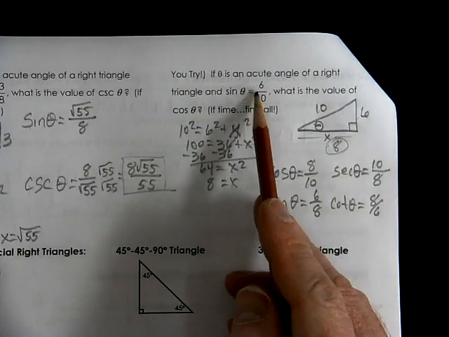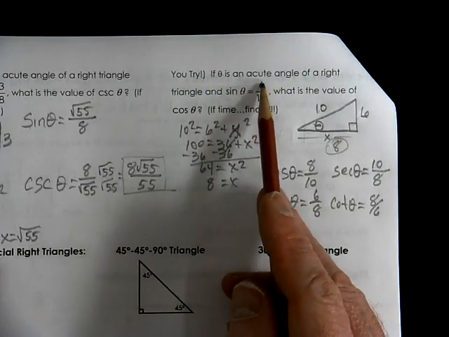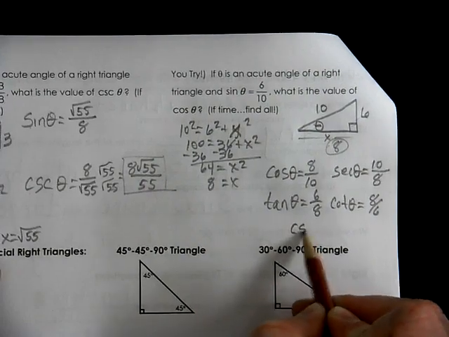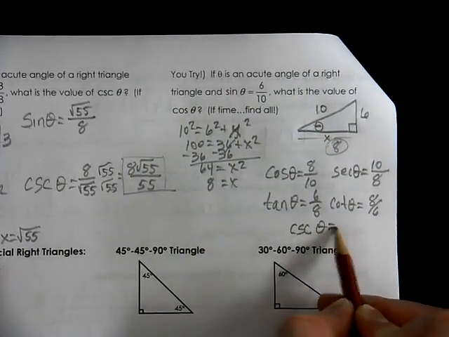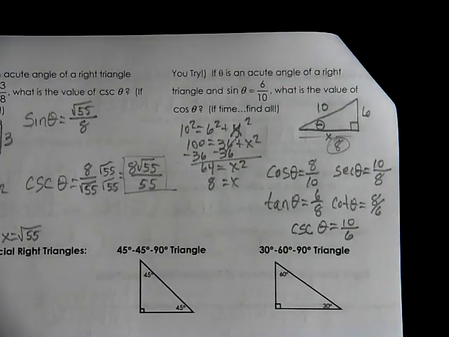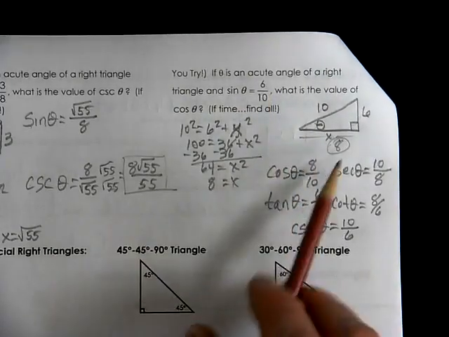Since we have sine as 6 over 10, we would know that cosecant would be 10 over 6. So again, we practice finding all the different trig ratios.